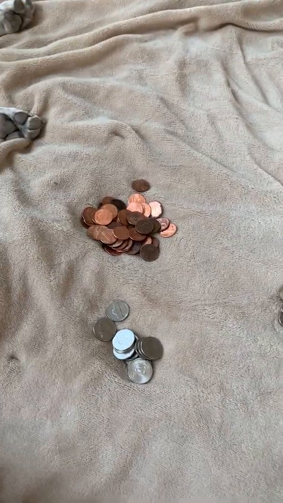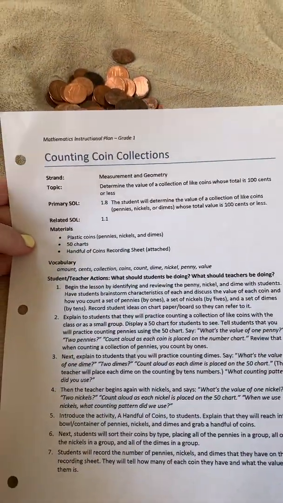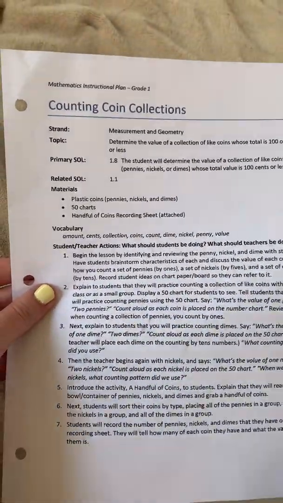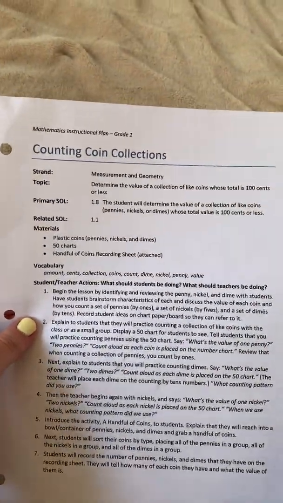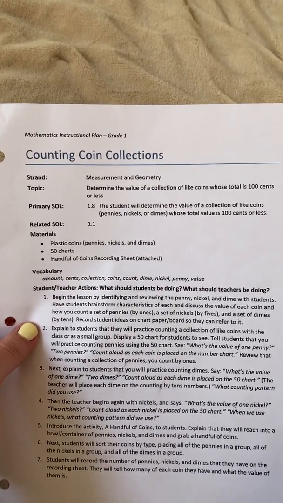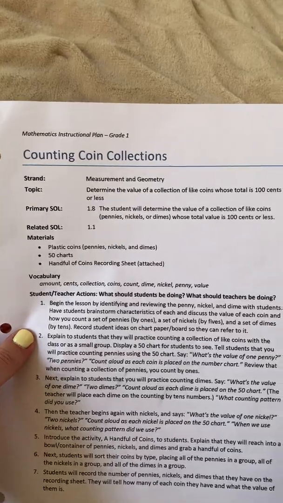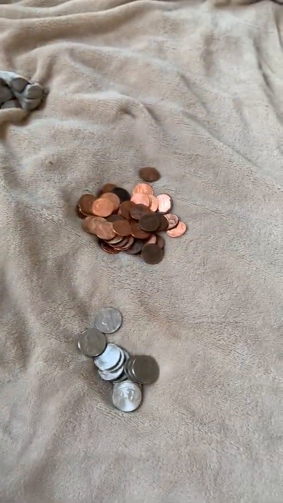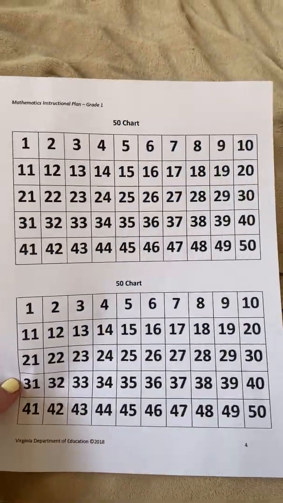Okay, so today we will be playing a game called Counting Coins. You can find this on the DOE website, Department of Education, and this is for first grade. And the SOL is the student will determine the value of a collection of like coins, and we're working on pennies, nickels, or dimes. So one thing that might be helpful to have is a 50s chart.